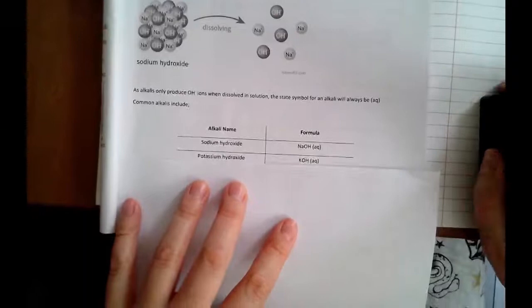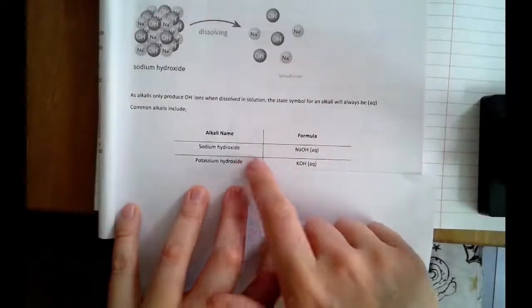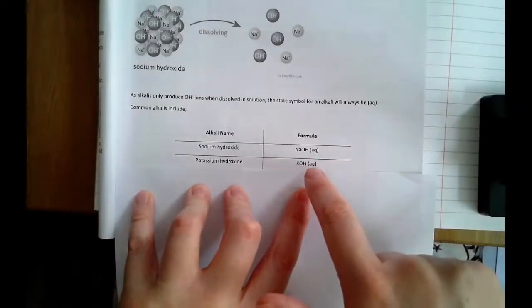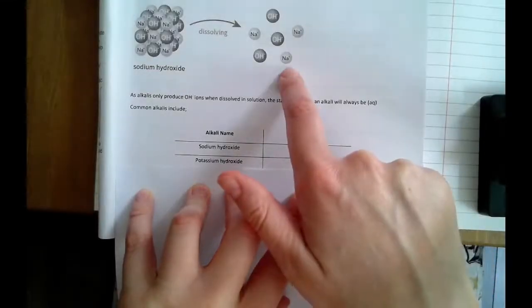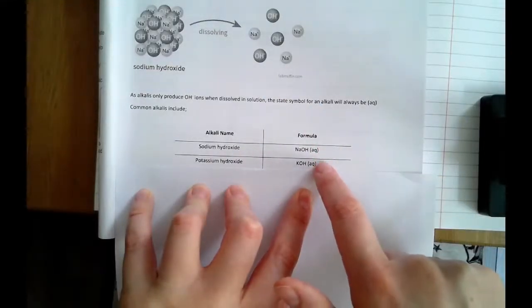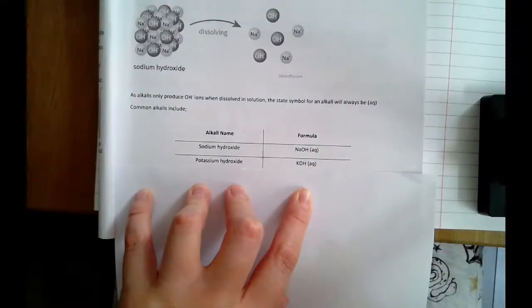It's not just sodium hydroxide. You've also got potassium hydroxide, okay? And again, because you dissolve them in solution in order to make them alkalis, they have got the state symbol AQ.